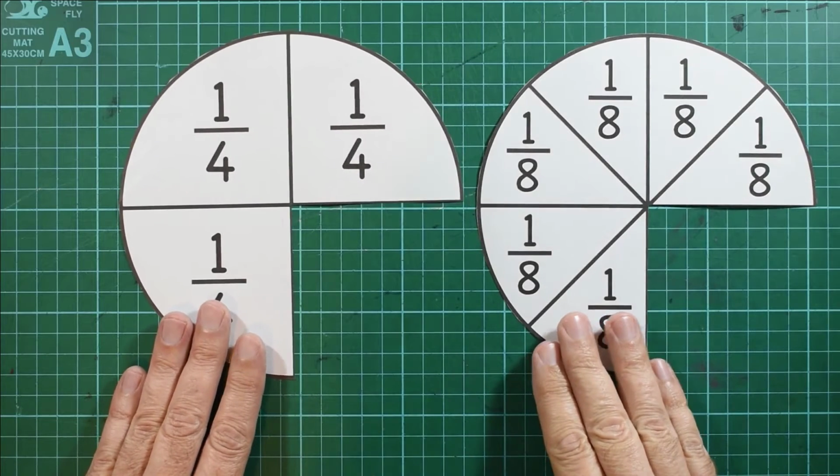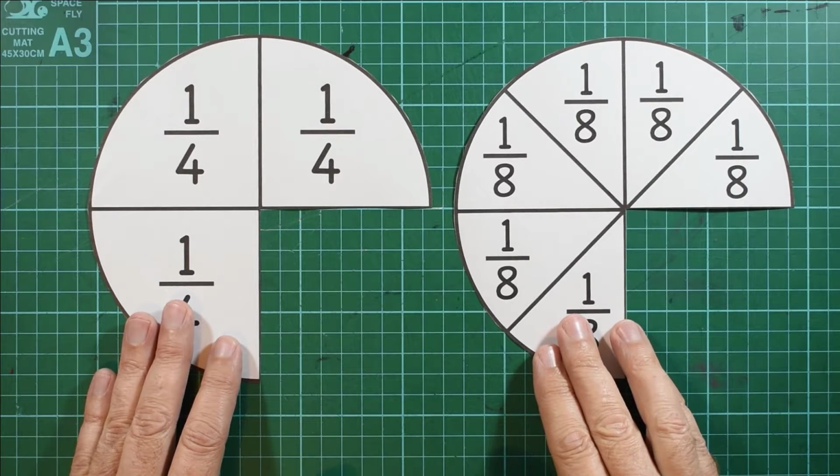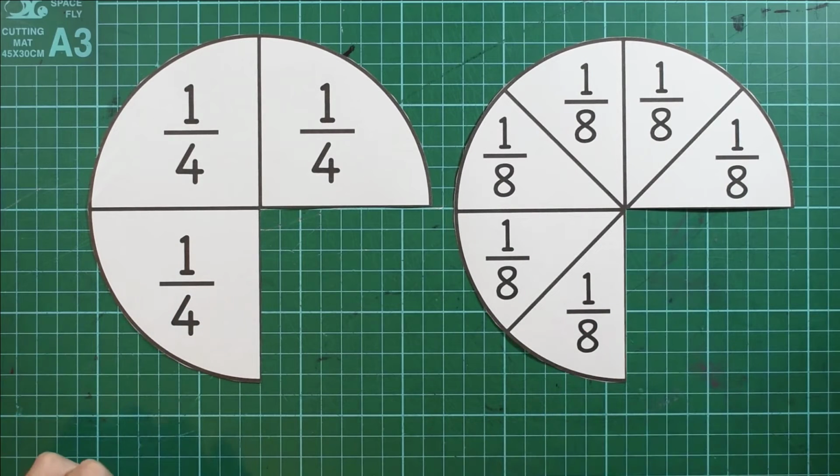Now, what I wanted to get to was the fact that we can make this less about guessing and more about mathematics. What I want you to notice here is that for every 1/4 there are 2/8. So the relationship between 4 and 8 is 2.